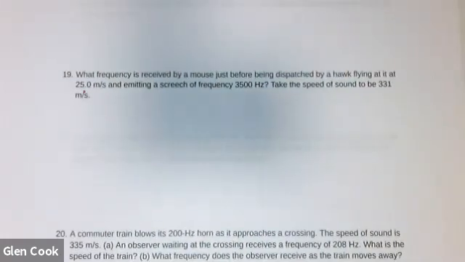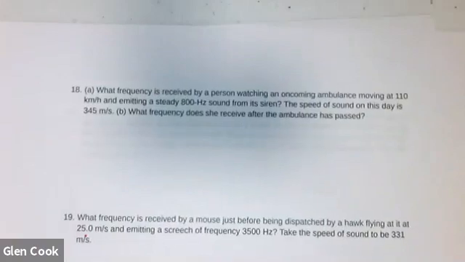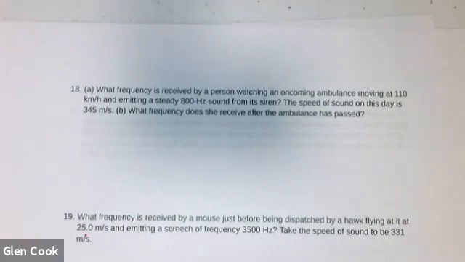All right, the next set of problems is the Doppler effect. So let's go down here. Look at this. What frequency is received by a person watching an oncoming ambulance moving at 110 kilometers per hour and emitting a steady 800 hertz sound from a siren? The speed of sound this day is 345 meters per second. What frequency does she receive after it passes?